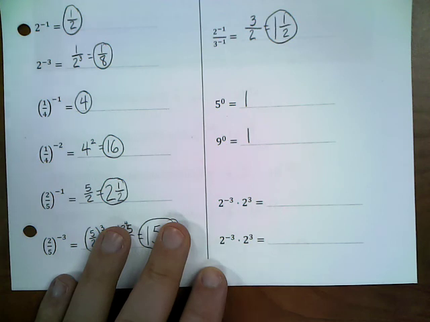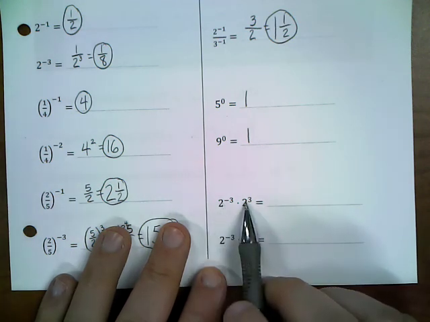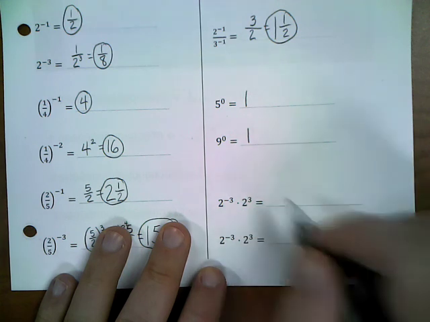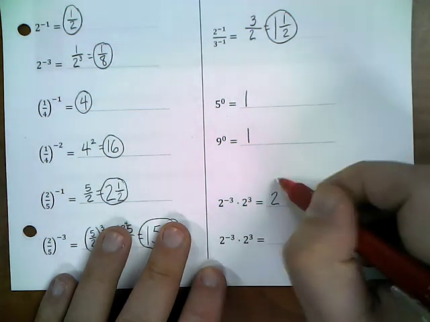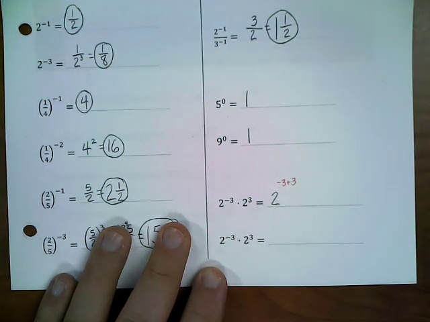down here, there's a couple different ways that we could do this one. So one, we could use the property that we learned earlier. And we could say that 2 to the negative third power times 2 to the third power, this is a power times a power. So this would be 2 to the power of, well, negative 3 plus 3. Because when we multiply powers, we add the exponents.